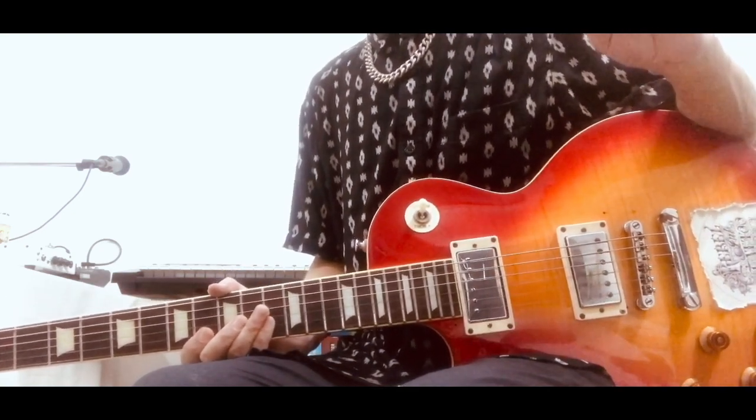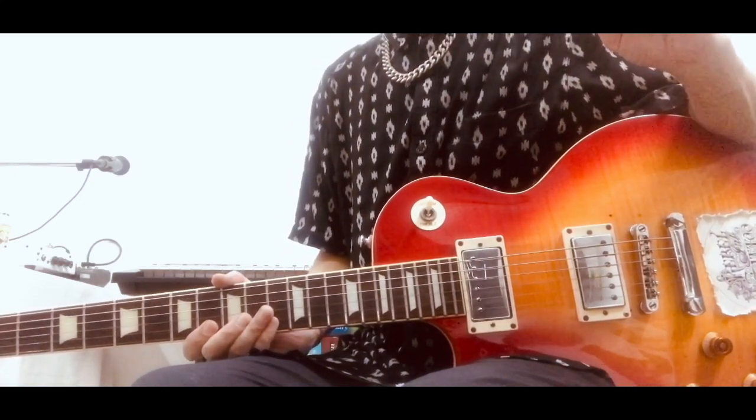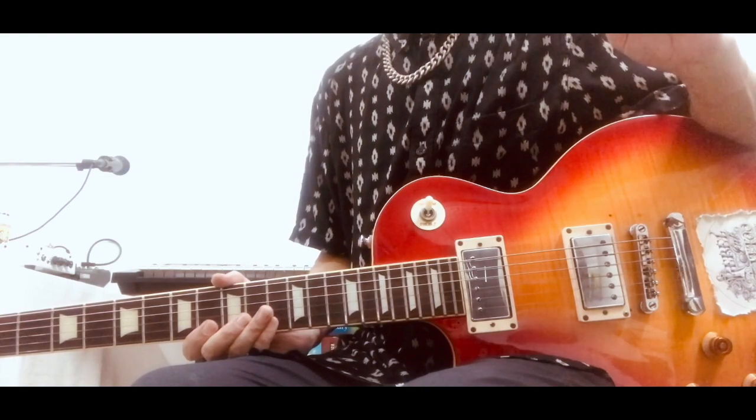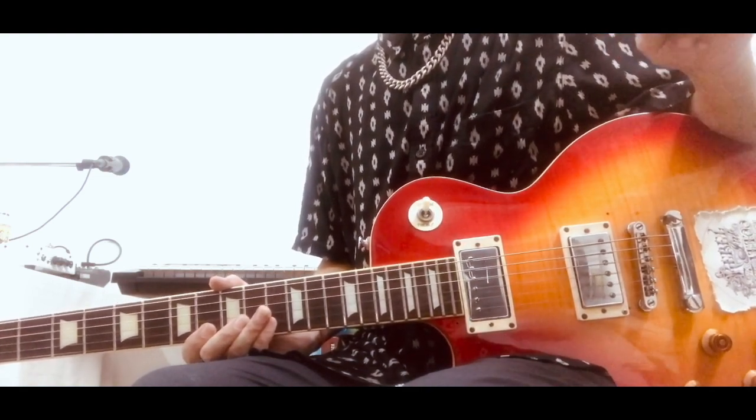Okay, so let's look at the minor scale now. If you compare the minor scale with the major scale, it has a flat third, flat 6 and flat 7, so you get a minor scale.